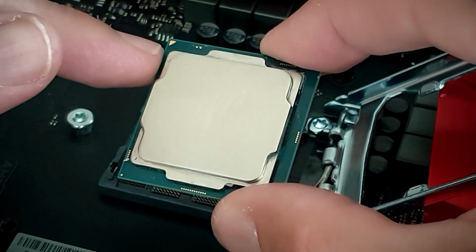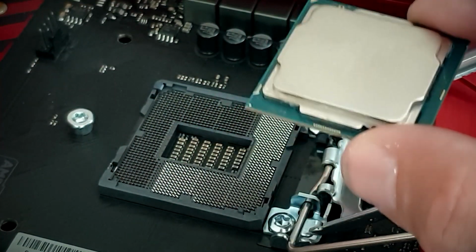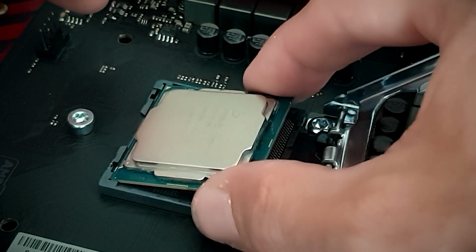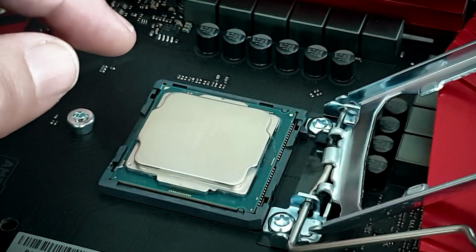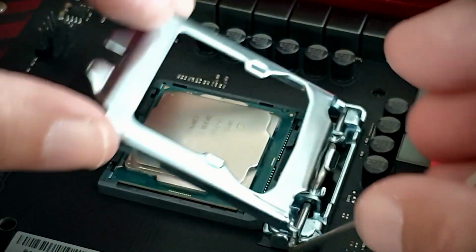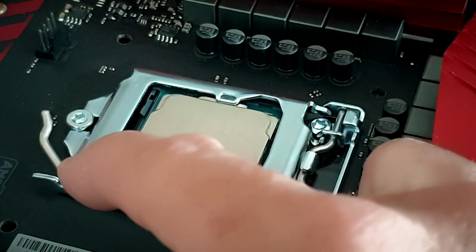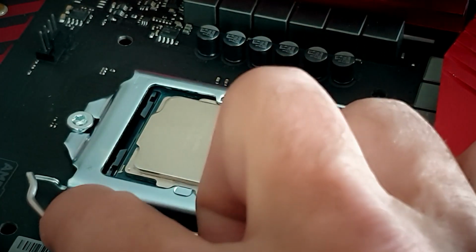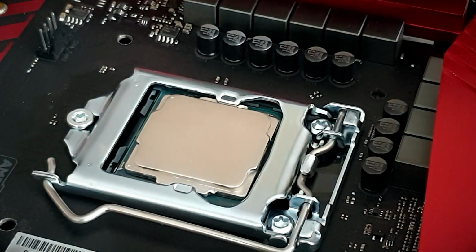Now sometimes you have an arrow on the corner which lines up with an arrow which is marked on the motherboard as well. Either way, that's how you get your orientation. You drop it down into the socket, and then you're ready to put the cover back on. You push it down under the screw, you push your lever back down, and then back to where it came from. It springs into action there, and that is your CPU in place.